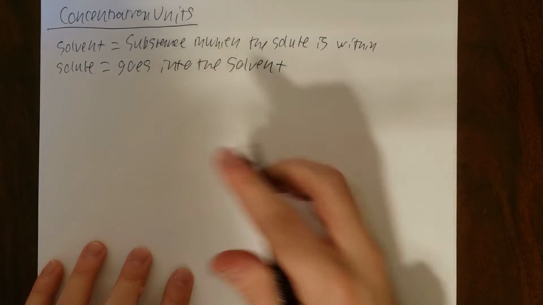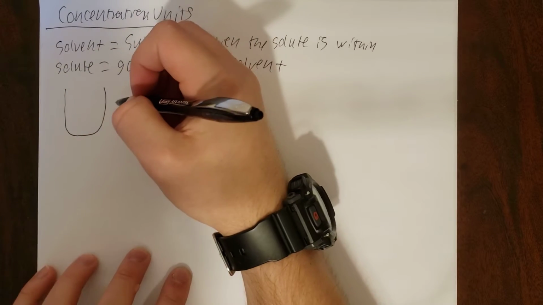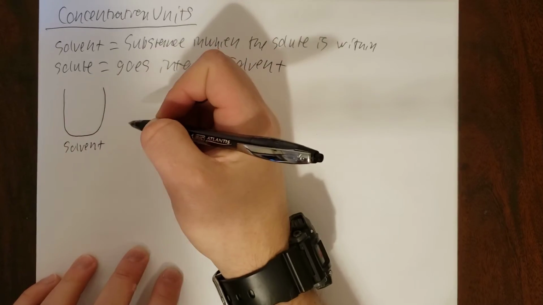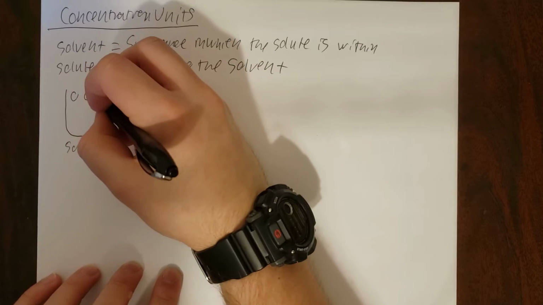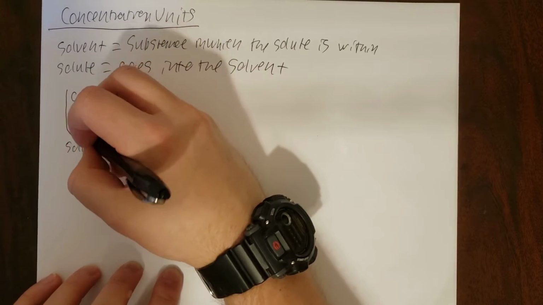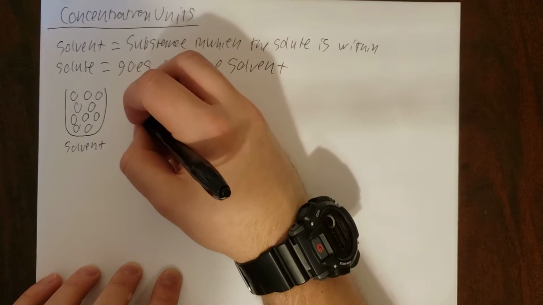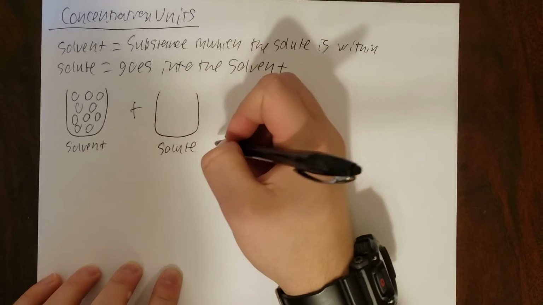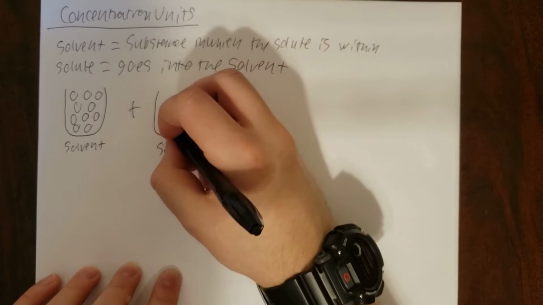So think of it like, say we have this bowl, right? And this will be our solvent bowl. And this has a bunch of molecules that are kind of arbitrary, and we'll just call them the circles. But we also have another bowl, which is our solute bowl, which has a couple of squares, right?